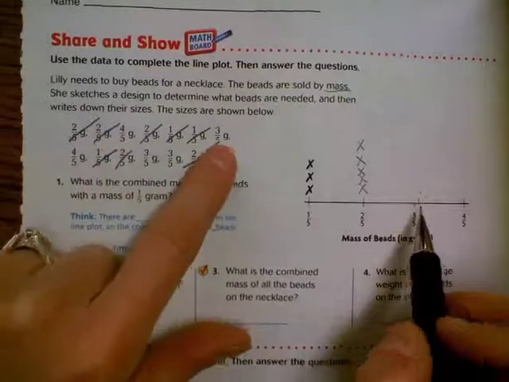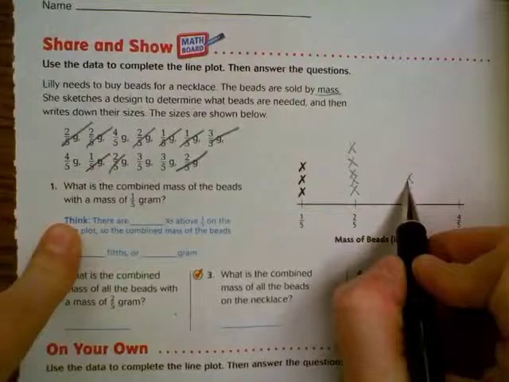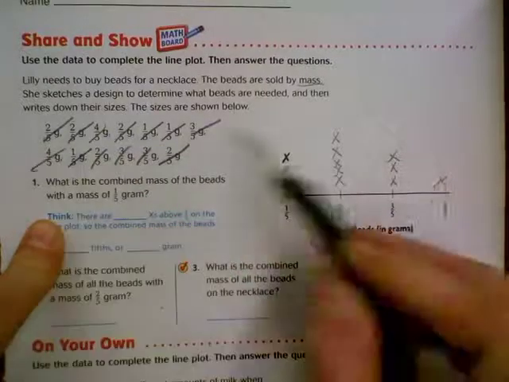Then we can go ahead and move on to how many 3/5 gram beads we have. We have 1, 2, 3. And then our 4/5 grams, we have 1, 2. All right, so now we've completed our line plot. Now they're going to ask us questions.